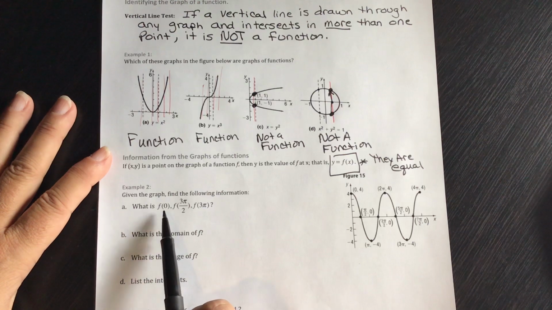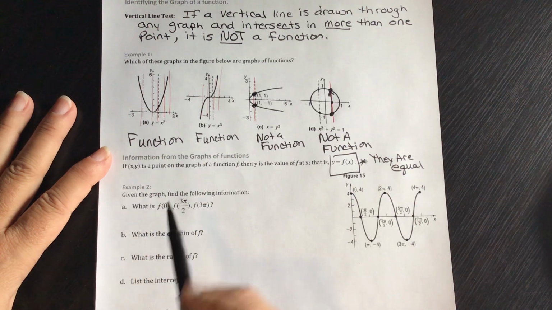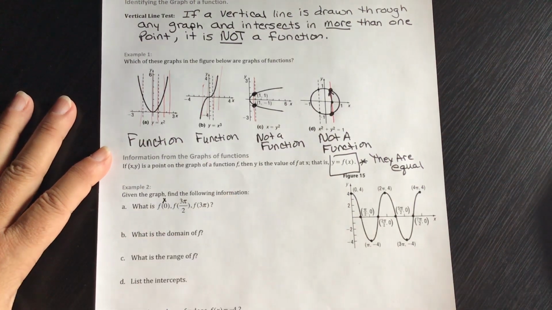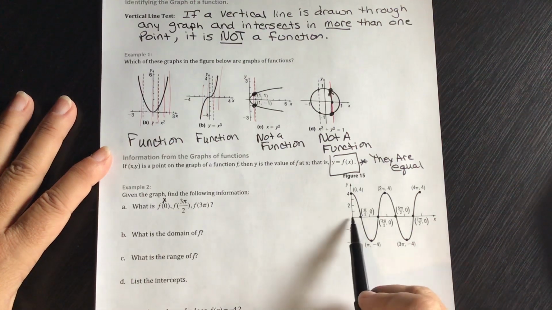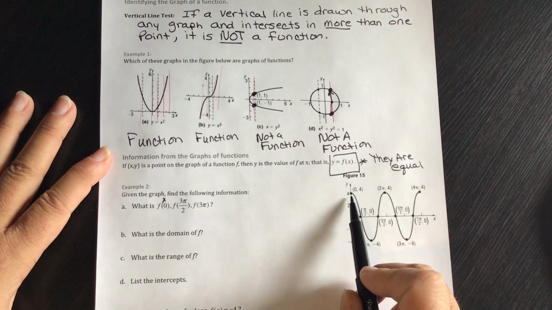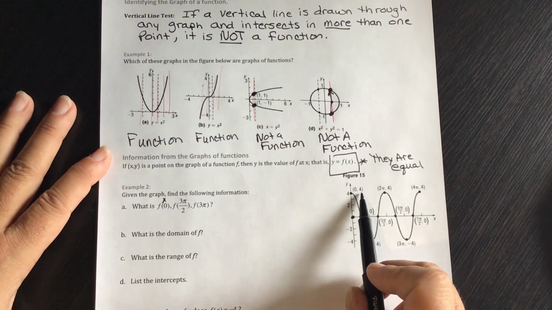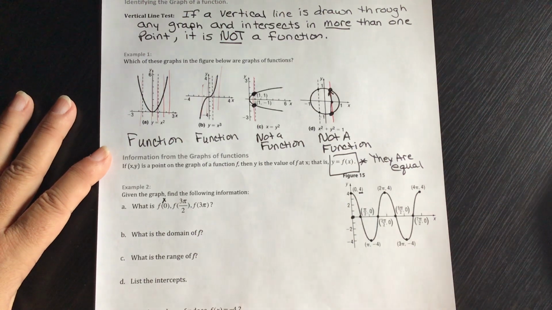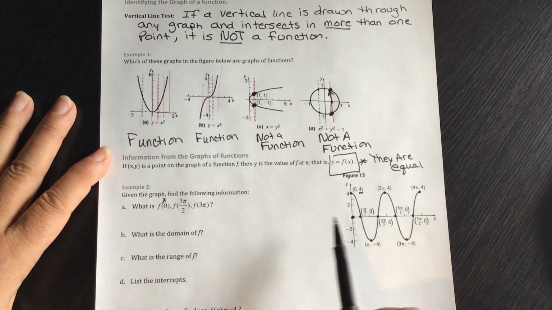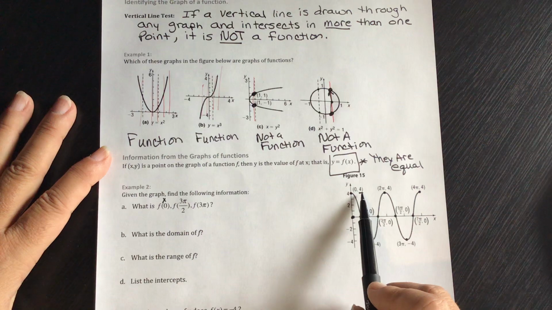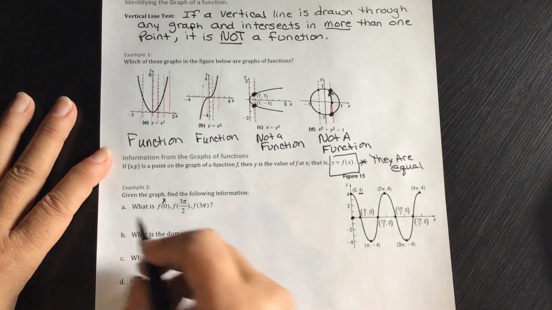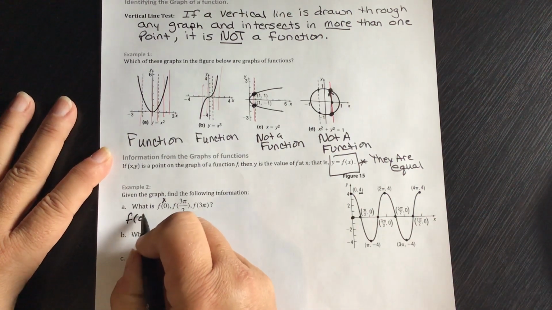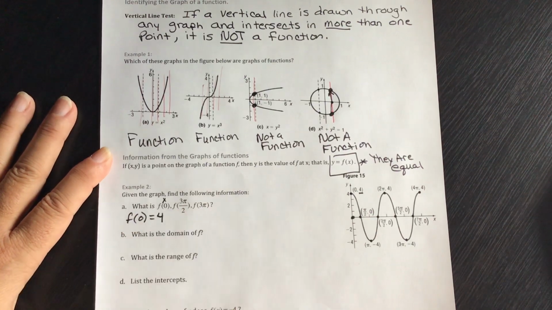What is f of 0? That means what is the value of the function when x is 0? So if I go over here and I look at x is 0, which is right here, and I go up to where it hits the function, the value of that function is 4. Remember, the value of the function is still the same thing as y. So if x is 0, I would say f of 0 is 4.